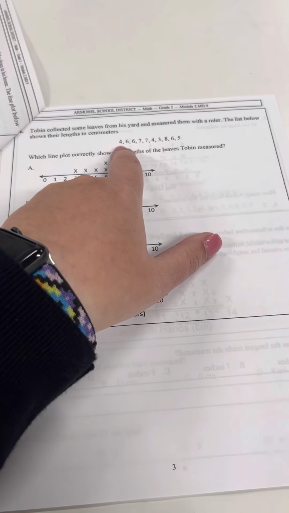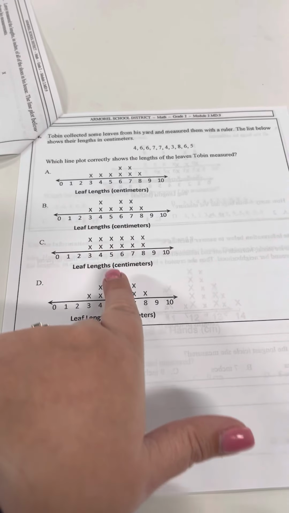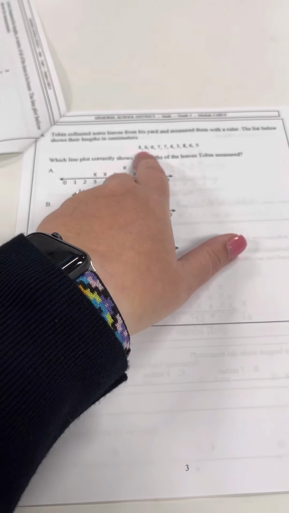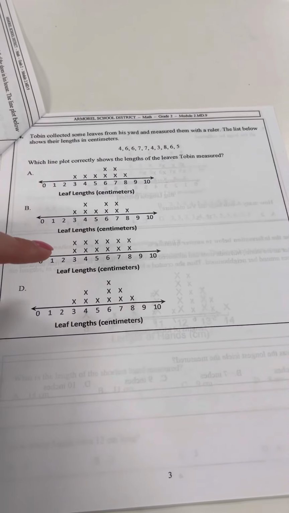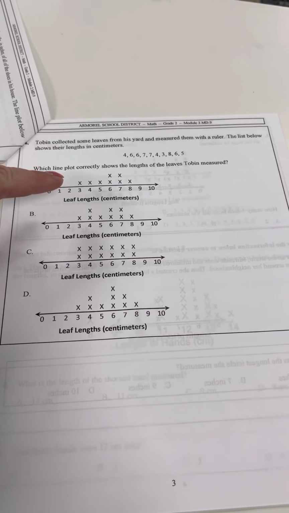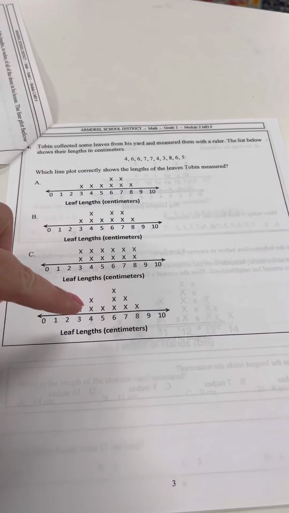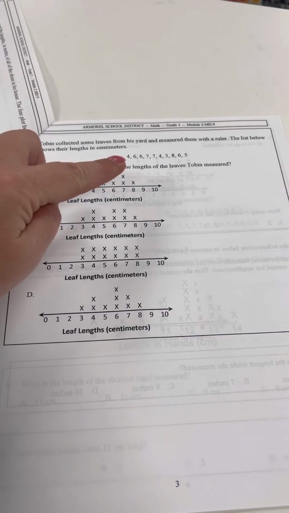So you need to see how many 4s he should have and look to see if they have that many 4s, that many X's above the 4. Look to see how many 3s he has and see if they have the correct amount of X's above the 3. Then go to the 5. See how many 5s he had and see which one has the correct number of 5s. So as you're going, eliminate it.